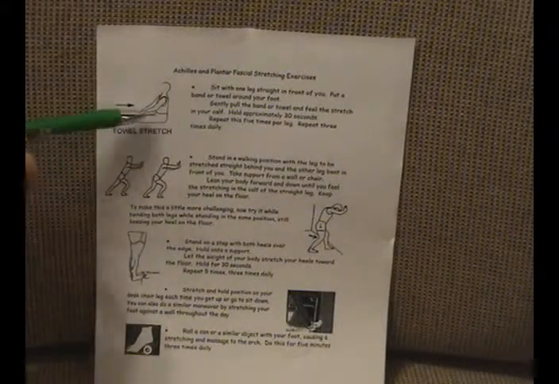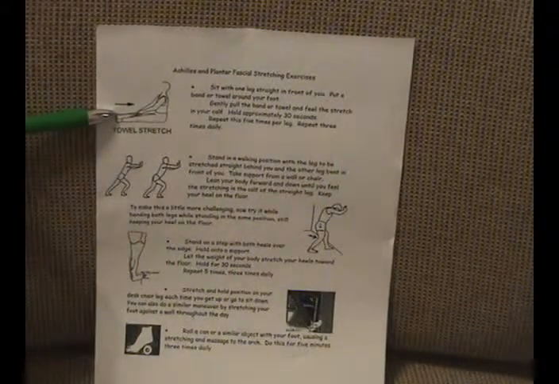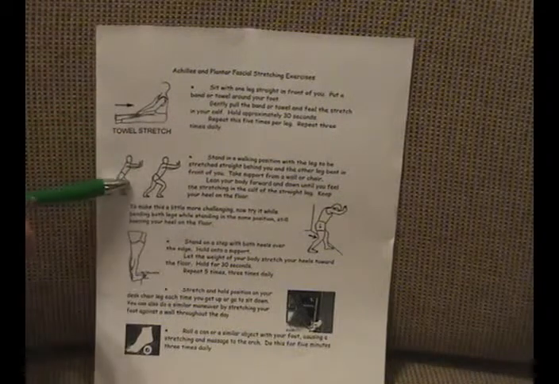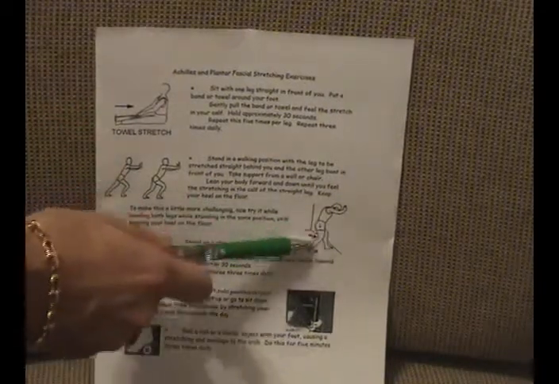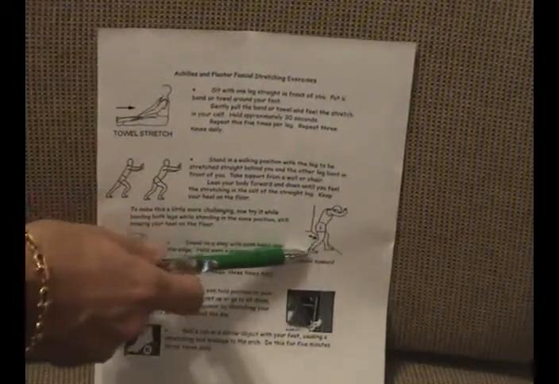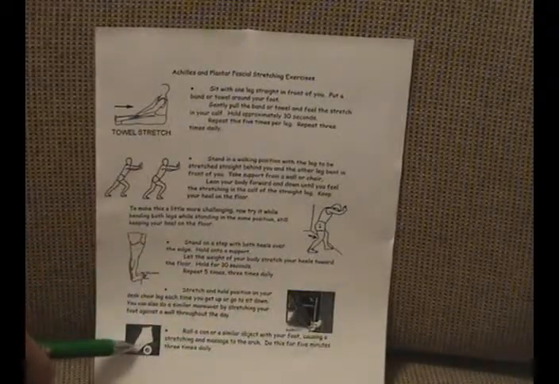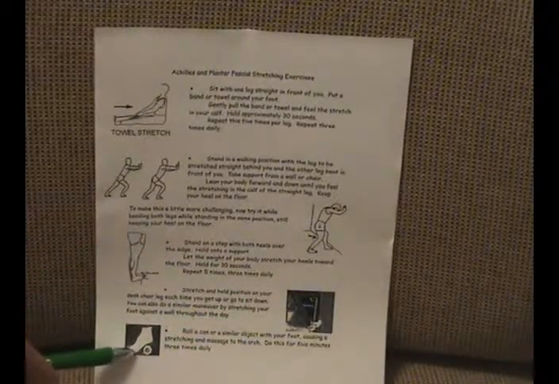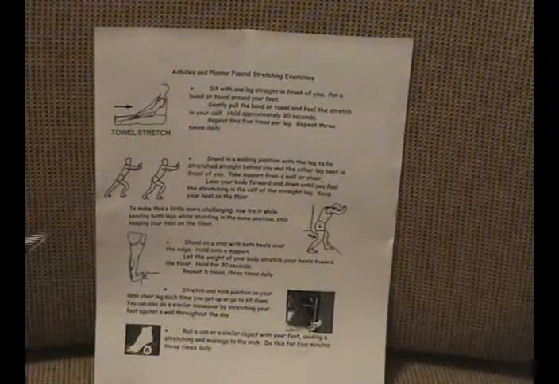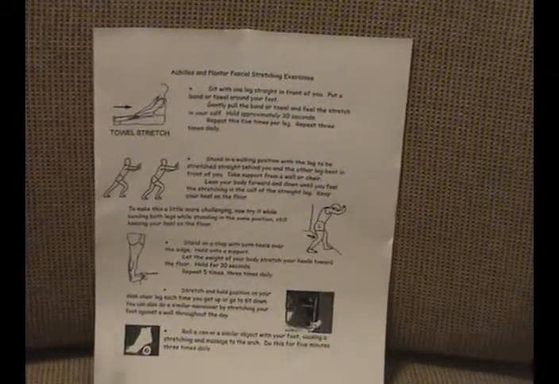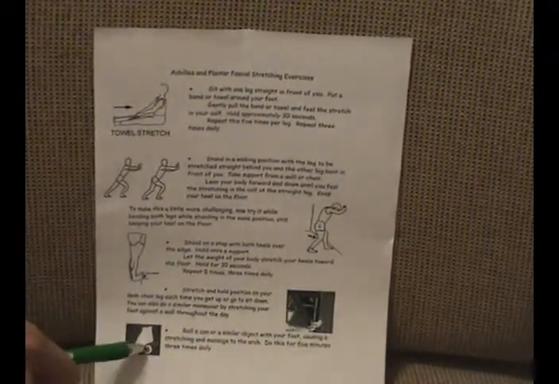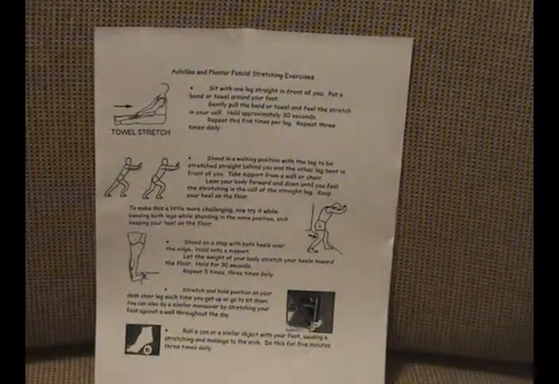We will be reviewing stretching exercises with a handout exactly like this, with self-explanatory pictures, as you can see here, stretching the Achilles tendon and plantar fascia. You will note the last exercise is a can rolling exercise in which a rolling pin or PVC pipe is rolled under the foot to massage and stretch the plantar fascia.